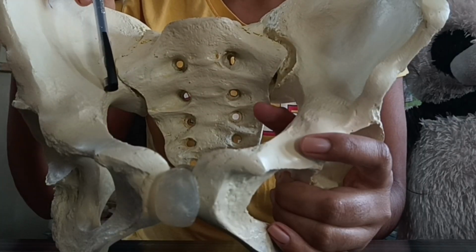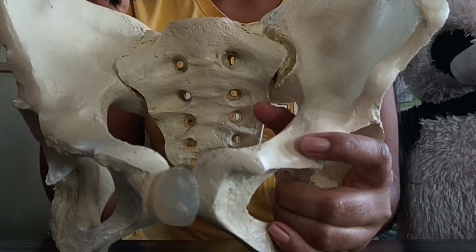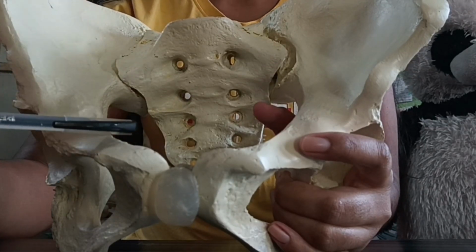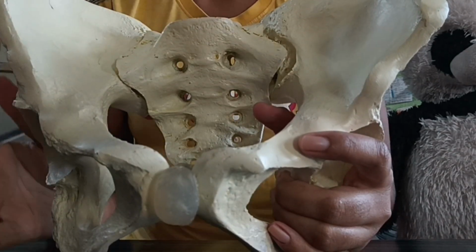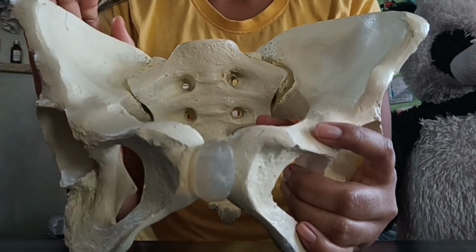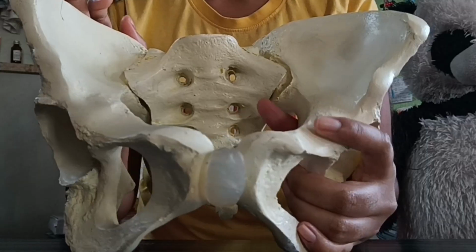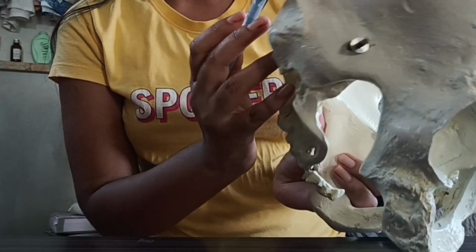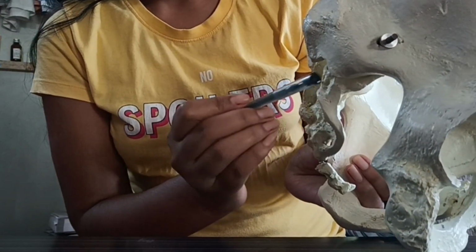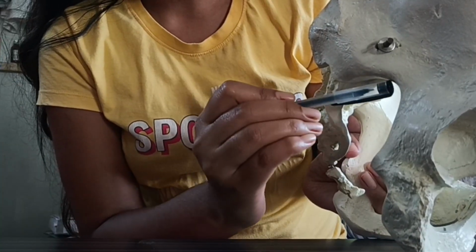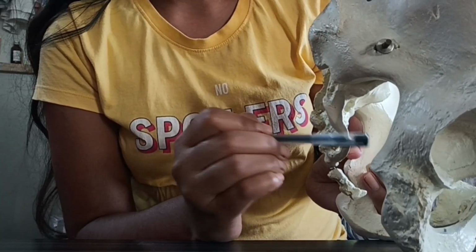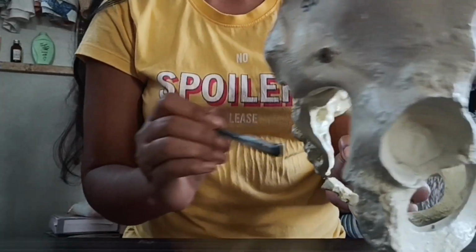This is termed the arcuate line, which later merges with the pectineal line to form the iliopectineal line. These are the parts of the ilium, and as you can see, the posterior inferior iliac spine ends with a notch-like structure termed the greater sciatic notch, from where the greatest nerve, the sciatic nerve, passes.